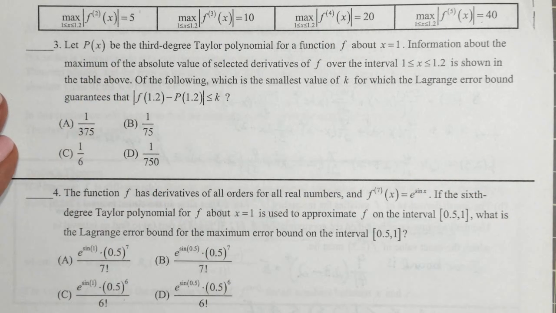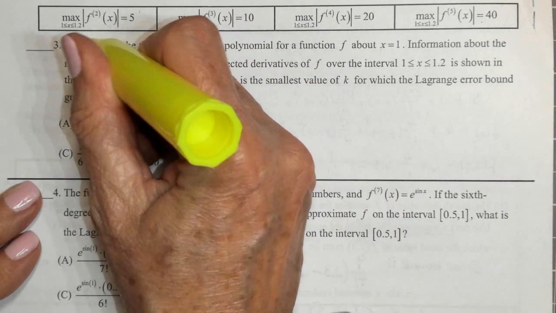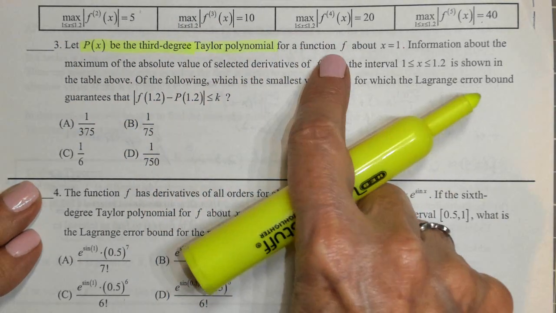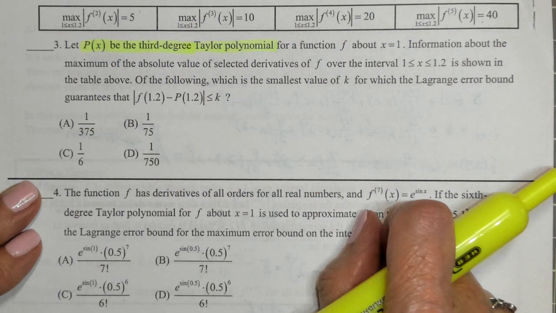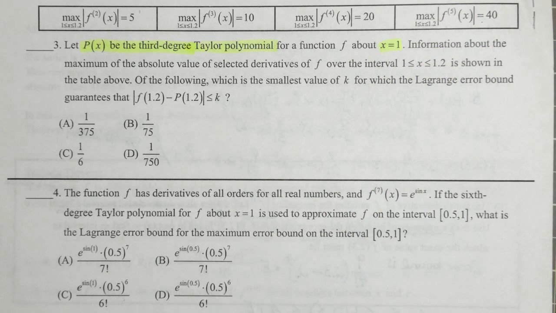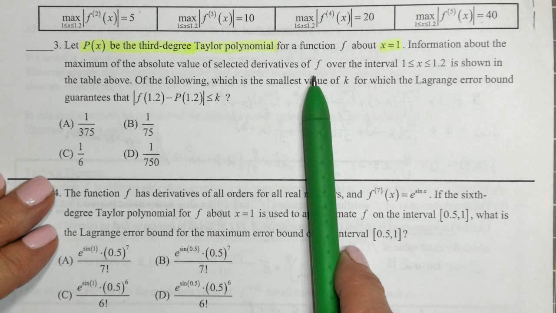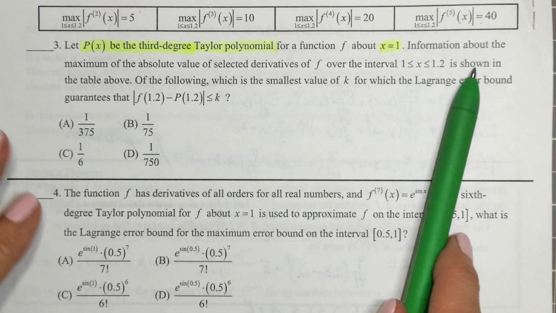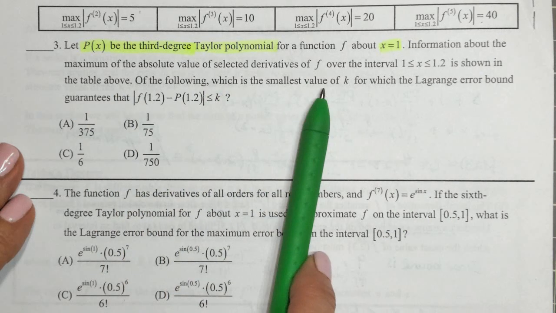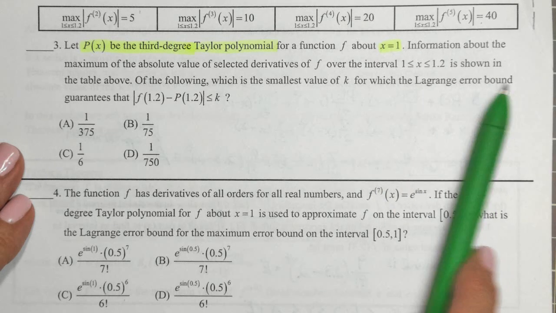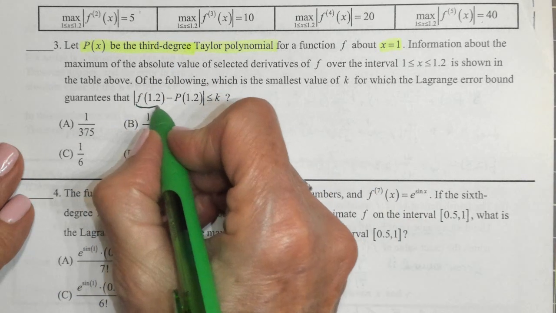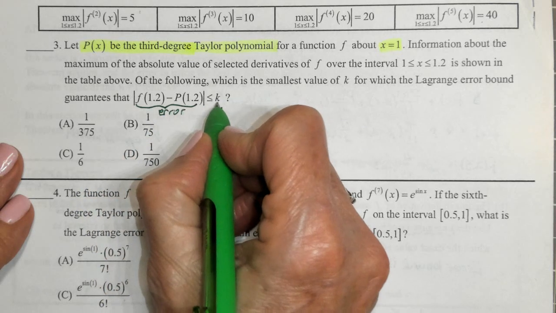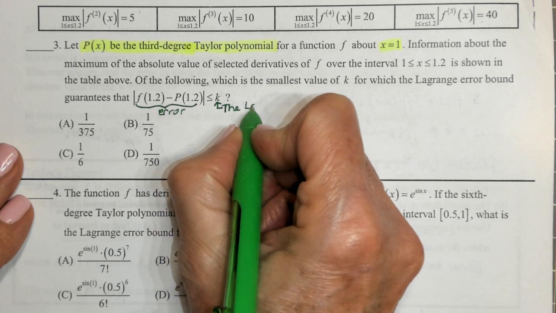Let p of x be the third degree Taylor polynomial for f about 1, which is one of our boundaries in our intervals there. That's our C value, right? Information about the maximum of the absolute value of selected derivatives of f over the interval 1 to 1.2 is shown in the table above. This came right from AP Classroom, you guys. Of the following, which is the smallest value of k for which the Lagrange error bound guarantees that this expression is less than or equal to k? This is another way to say error. So k is, once again, the Lagrange error bound.